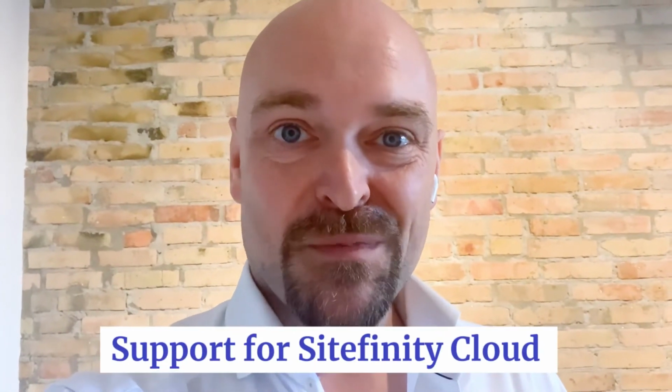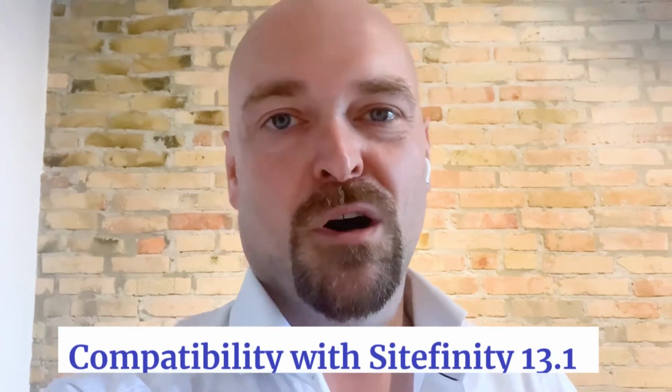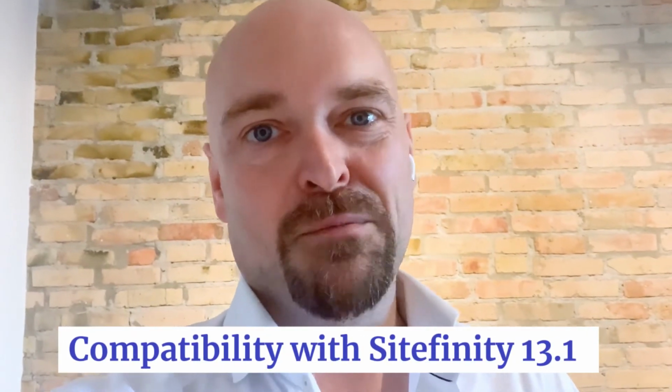Also for Sitefinity, we have support for Sitefinity Cloud. There were a few modifications we needed to do, but now you can roll out Ucommerce and Sitefinity Cloud with no hiccups at all. And also Sitefinity 13.1 was just released, and of course Ucommerce supports that as well from 9.3.